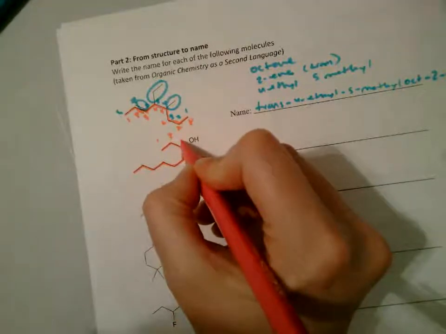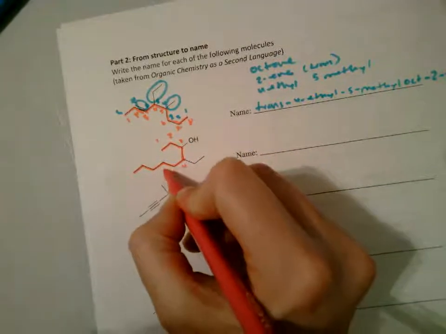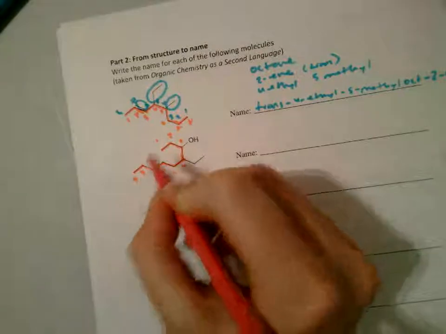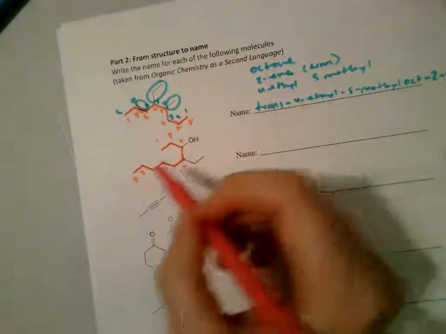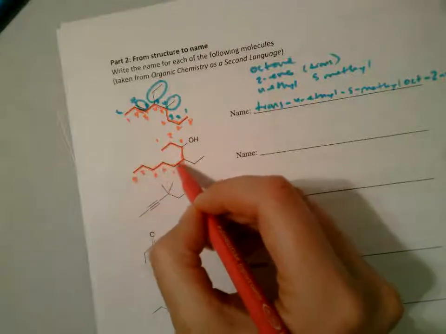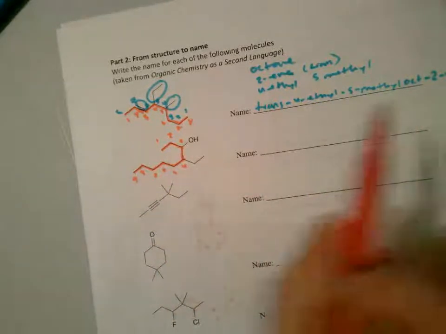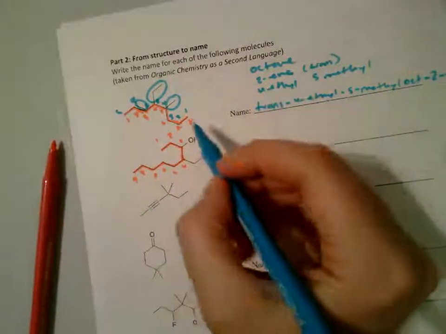This is the longest chain that I see, so I'm going to number that 1, 2, 3, 4, 5, 6, 7, 8, 9. Alcohol has a higher priority, so I'm going to start from that side. If we numbered it from the other side anyway, it would be like 1, 2, 3, 4, 5, 6, 6 and 7 for the substituents, so that's not great.